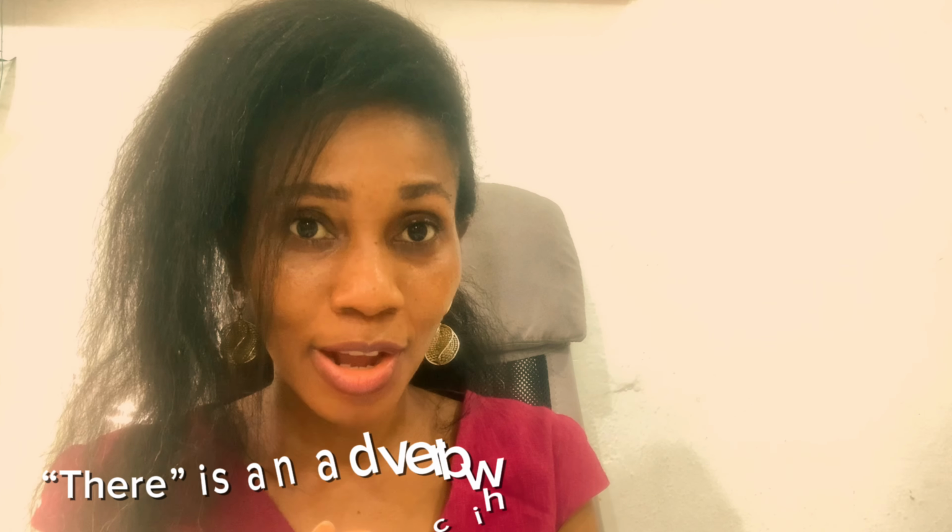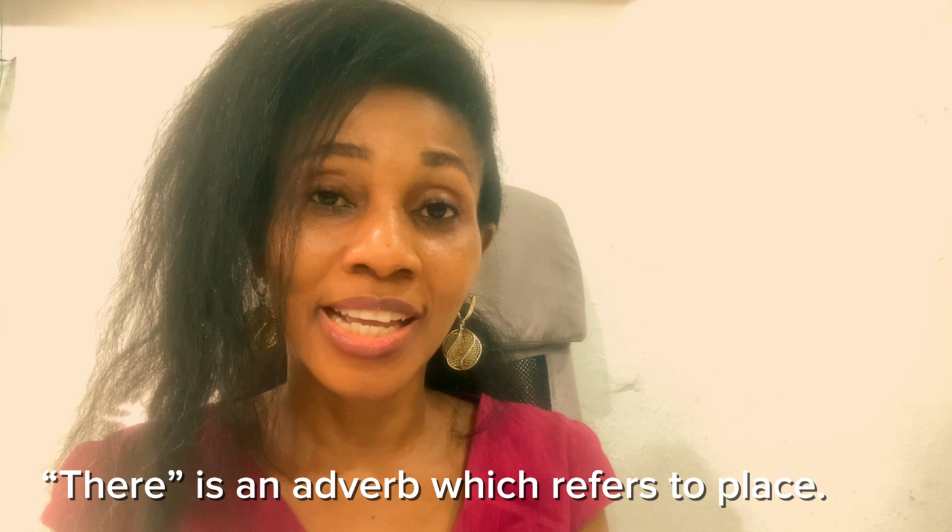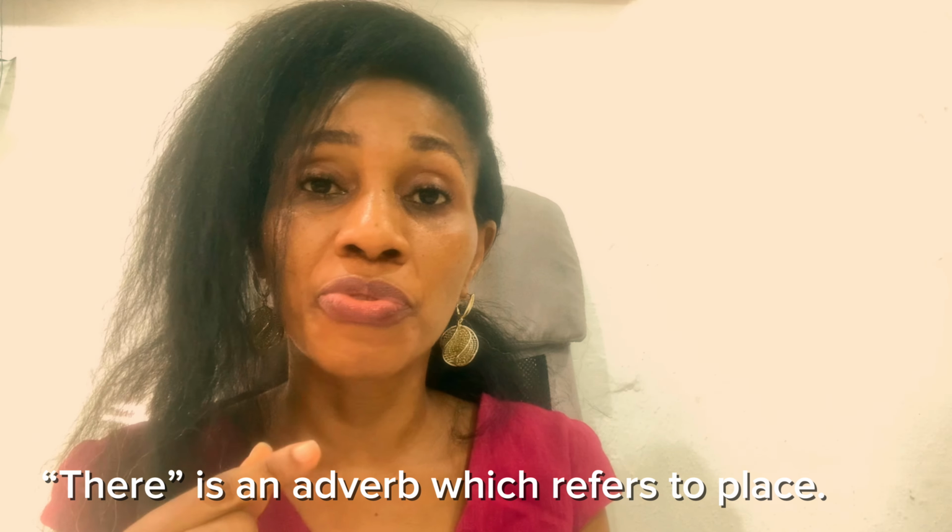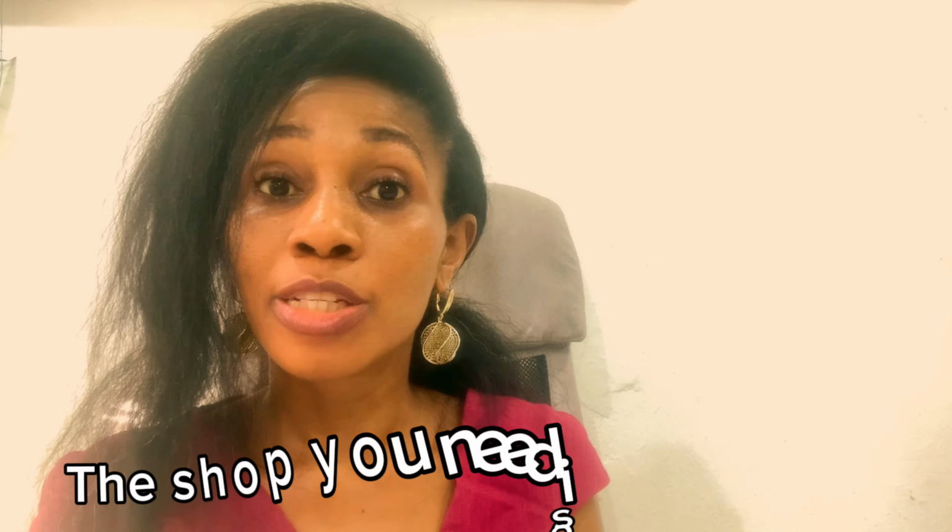Do you understand? Let's also look at this rule. Sometimes these words can be confusing. They actually sound alike, but they have different meanings. What is the difference? THERE is an adverb which refers to place. Now let's see it in a sentence. The shop you need is over there.